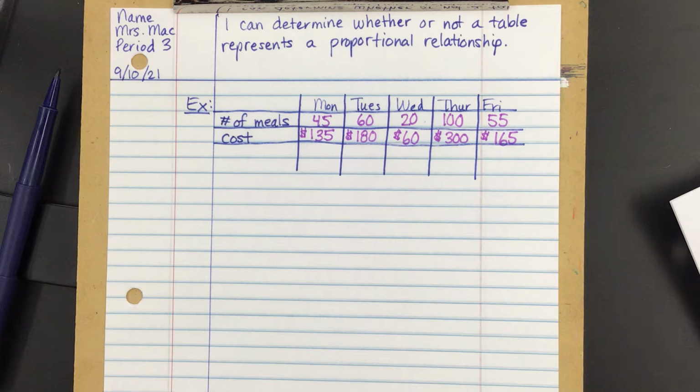Just from eyeballing it, I can tell that most of the ratios have like a 1-to-3 ratio. Yeah, is that what you were gonna say, Jordan? Yeah, okay. So yeah, it's a 1-to-3 ratio. So already you can tell, you guys have that logic piece already that tells you, hey, I can already see that this is gonna be proportional. But let's actually find those unit rates and make sure.